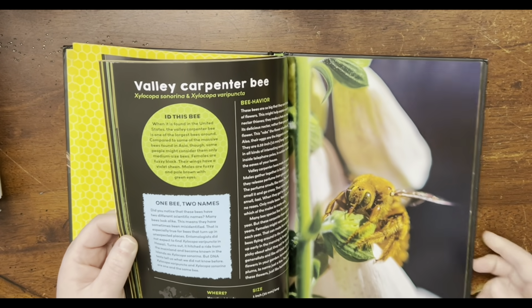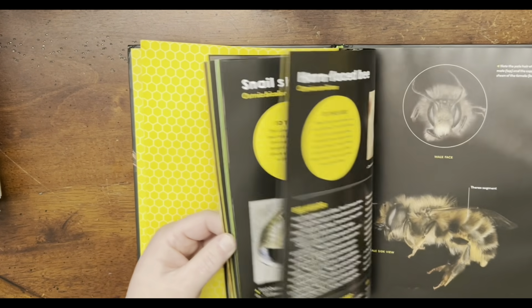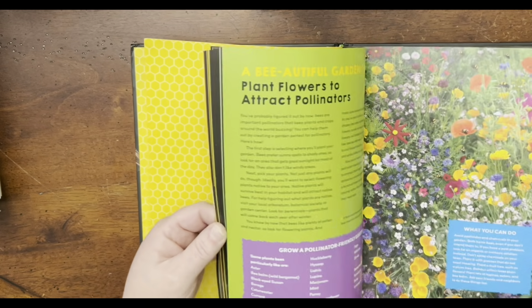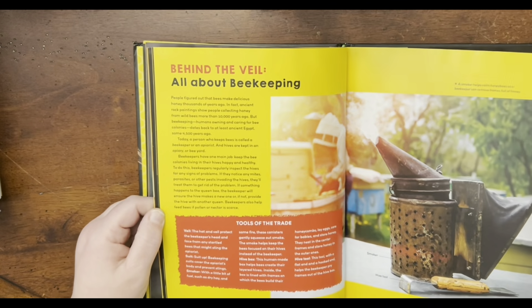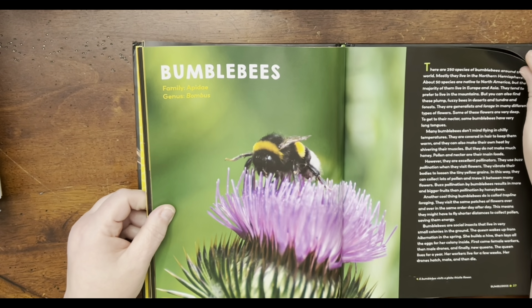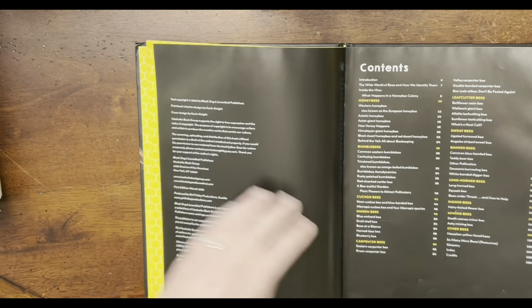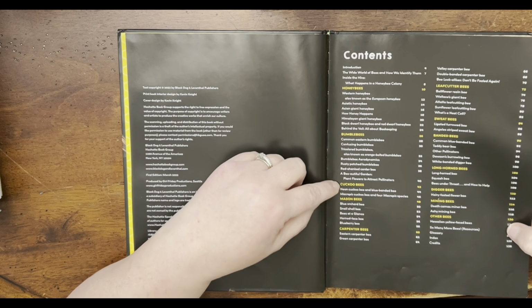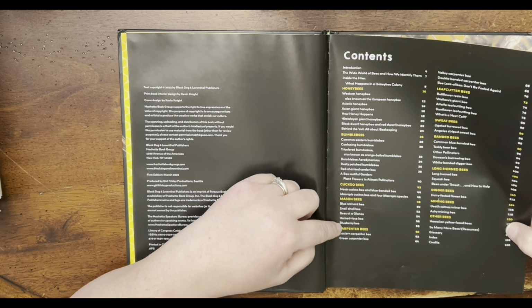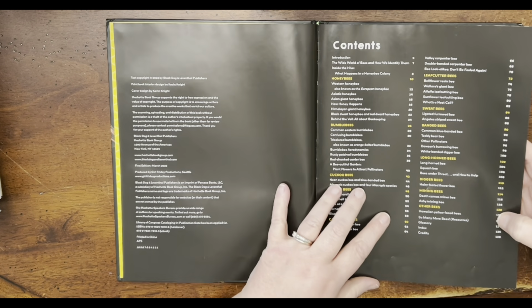I liked the photographs, and I liked how it was laid out and the information that it gave. So there's a section on, let's see, honeybees, bumblebees, cuckoo bees, mason bees, carpenter bees. You can see the list goes on.